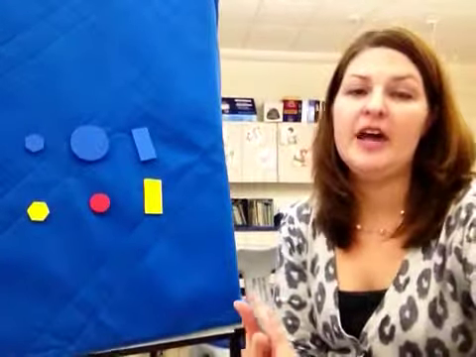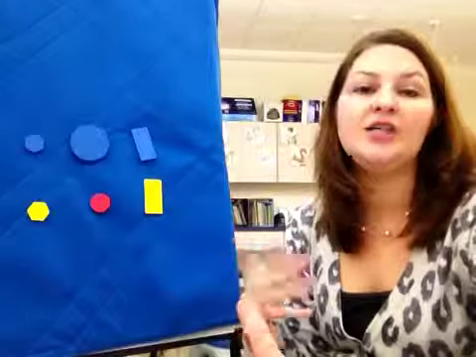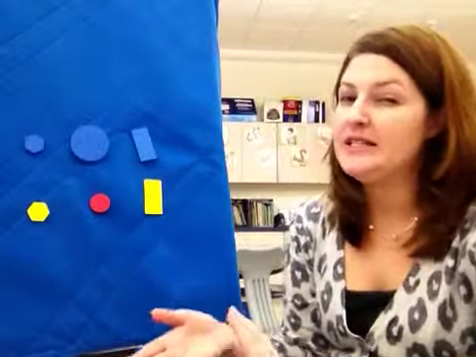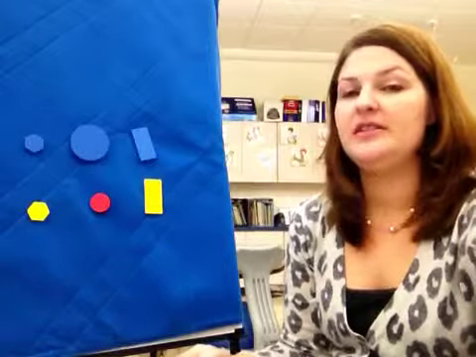So the thing that you need to remember when we talk about our attributes, when we're using our attribute blocks or shapes, is we want to figure out how they're the same and how they're different. When we're given a rule, we need to figure out, does it fit into that rule, so meaning is it the same, or does it not fit into the rule, meaning is it different? And then we can be able to find new shapes that follow that same pattern. So that is what attribute blocks is all about.